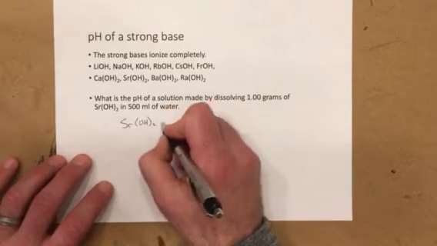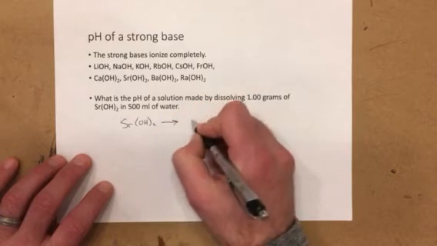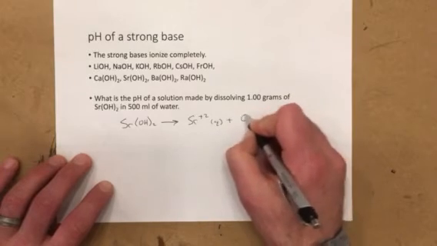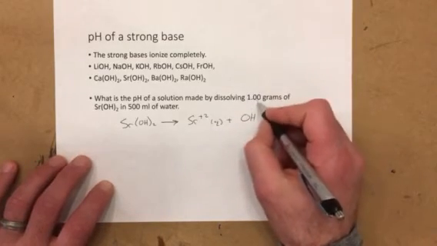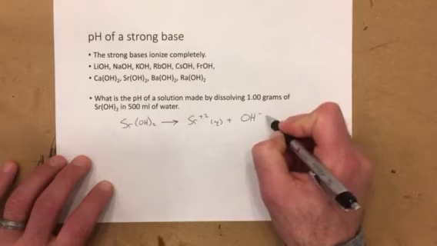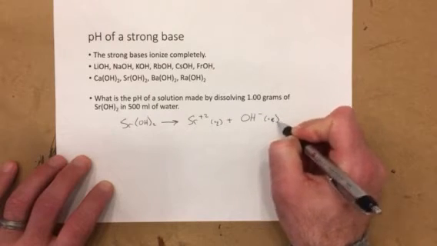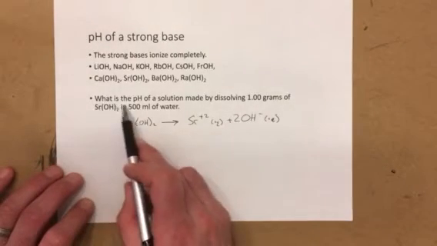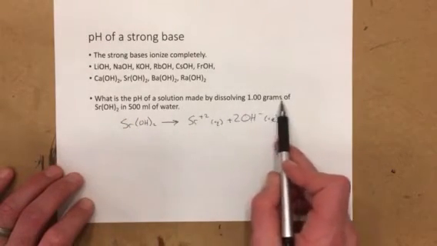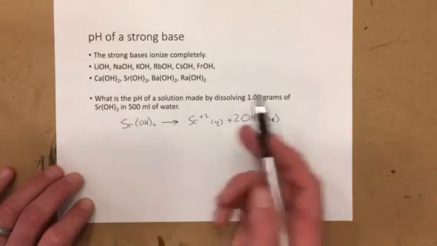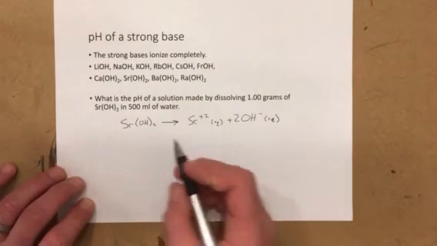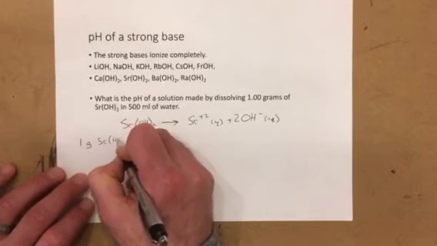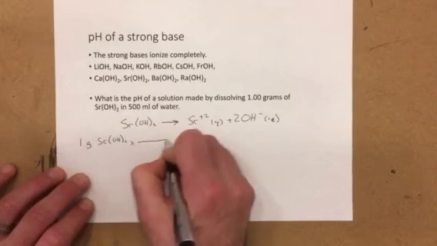For strontium hydroxide, Sr(OH)2, when that dissolves in water, it makes strontium ions and hydroxide ions. It'll make 2 hydroxide ions. So for this question, what's the pH of a solution made by dissolving 1 gram of strontium hydroxide in 500 milliliters of water? First thing I need to do is take the 1 gram of strontium hydroxide and convert that into moles.